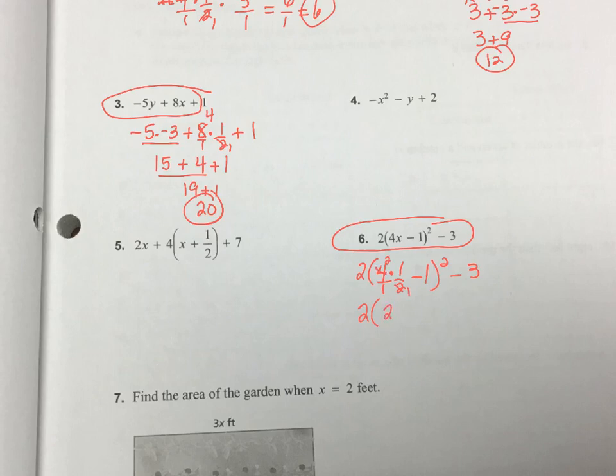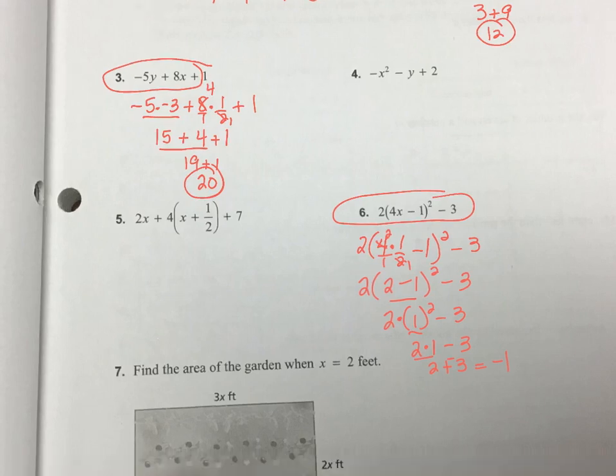I get 2 here. 2 over 1 is 2 minus 1 squared minus 3. We did this at the beginning of the year. So we're going to subtract 2 times 1 squared minus 3. 1 squared, the exponents come next, is 1 minus 3. And multiply, that's 2 minus 3. I'm going to keep change opposite, and we get the answer -1.